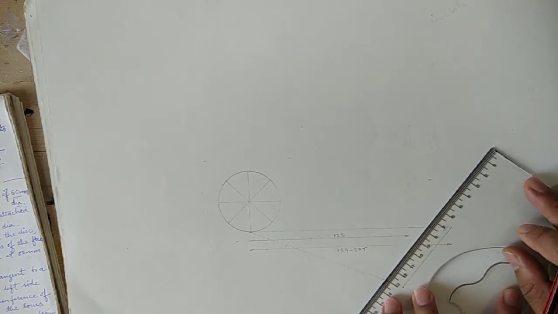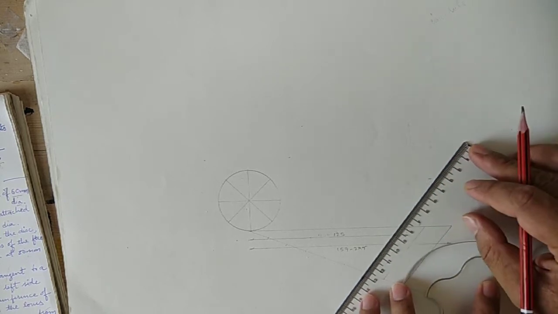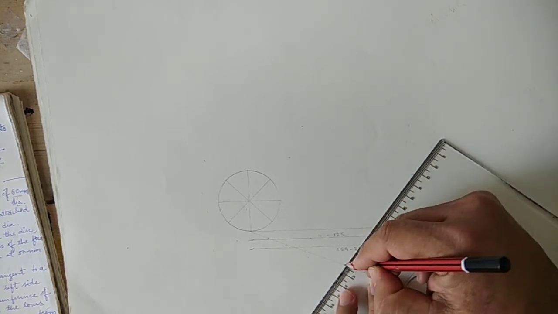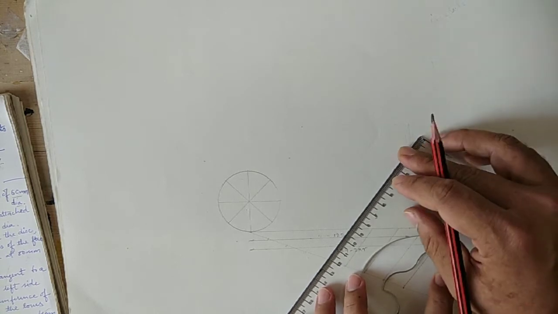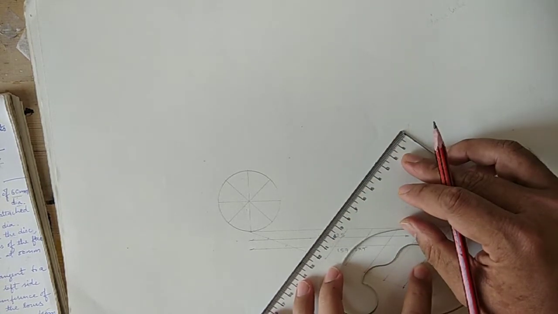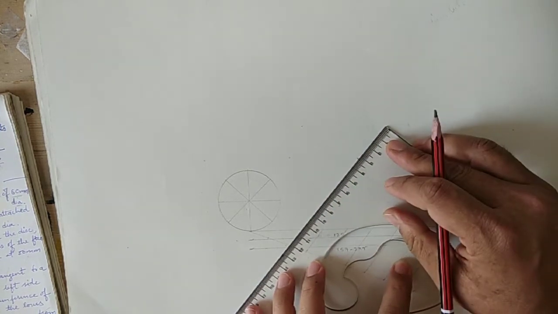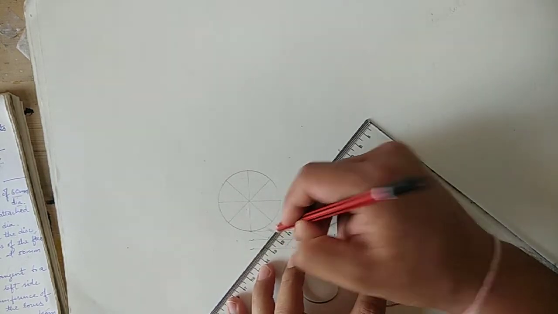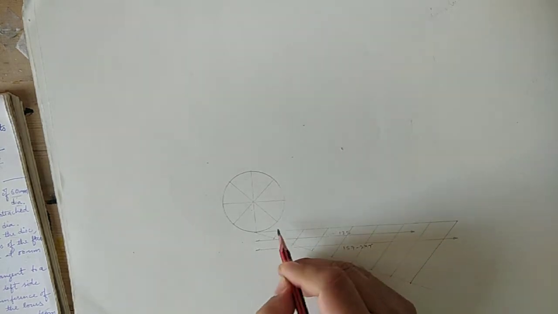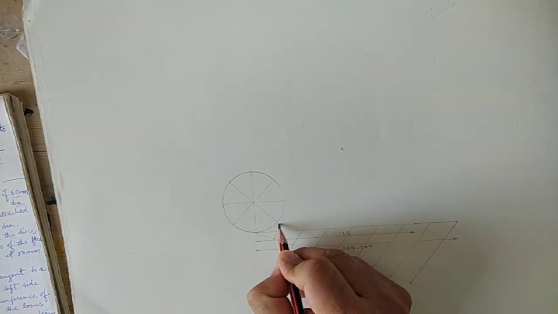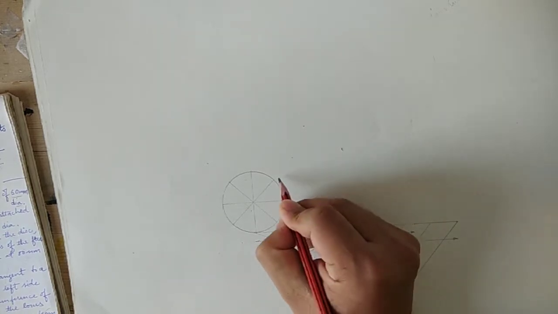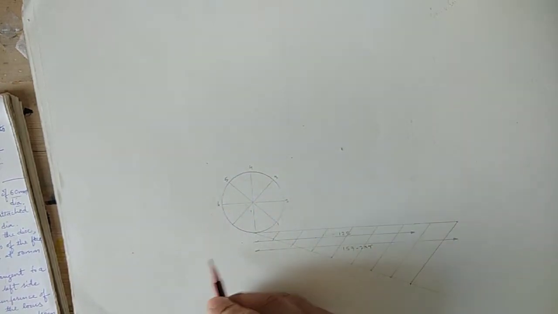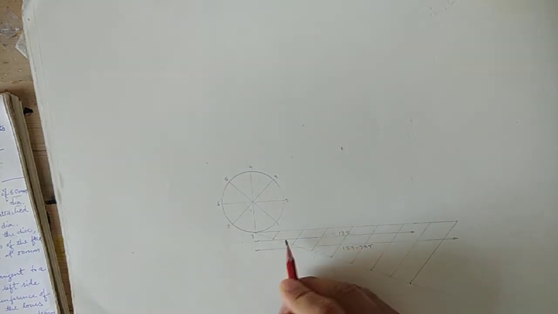Then draw parallel lines. Okay, first, this point is 1, 2, 3, 4, 5, 6, 7, 8.